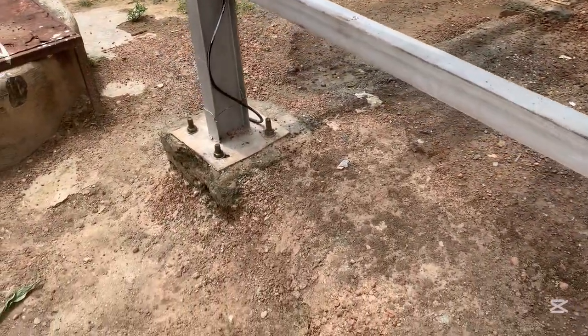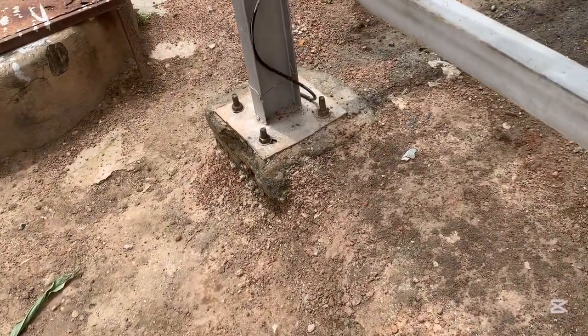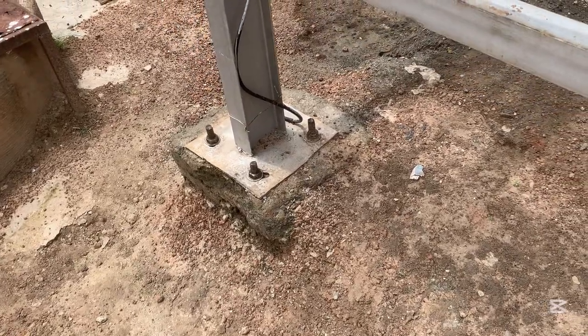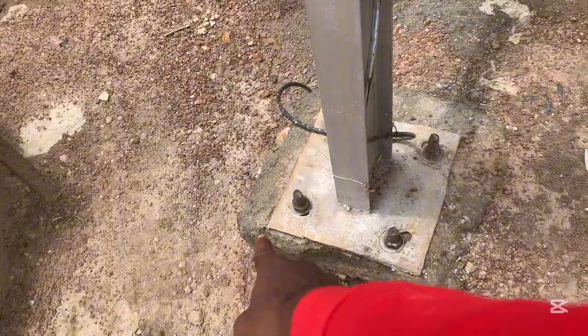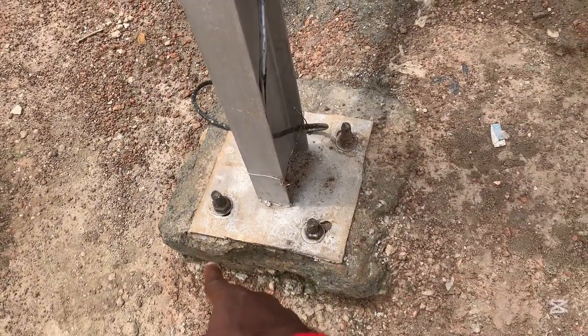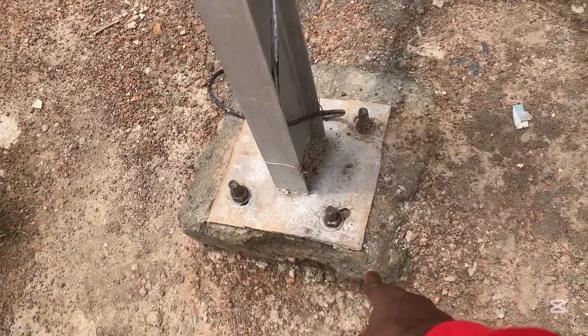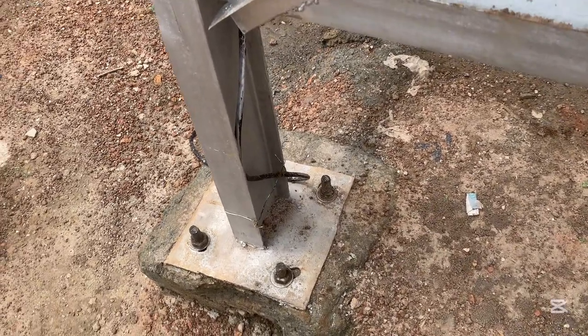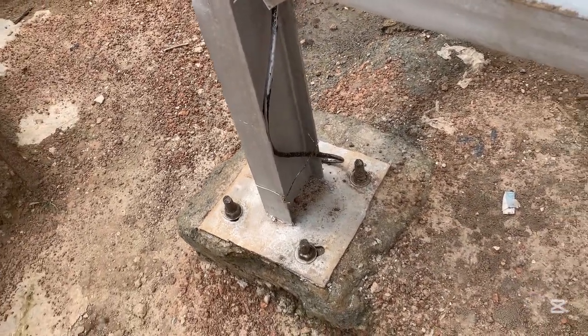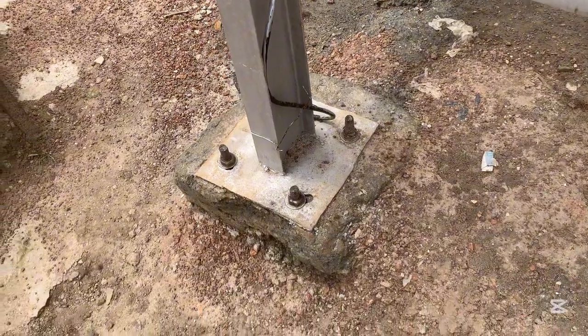So maybe in your drawing you are going to be seeing the base plate is, let's say, 50 kg per meter square. So they are going to give you the dimensions for the sides of the base plate. So let's just say this is 100 by 100. So 100 times 100 will give you whatever you have as the area in square meters. Convert it to kg, convert it to tons. So as easy as that.